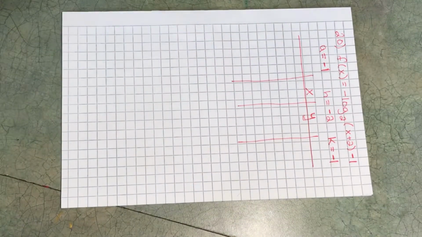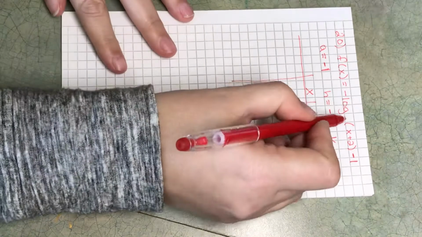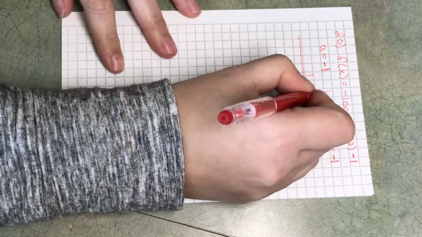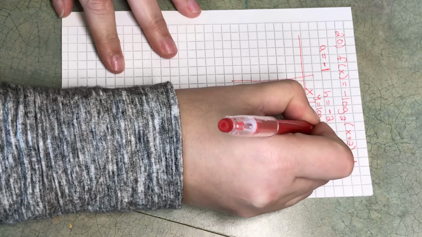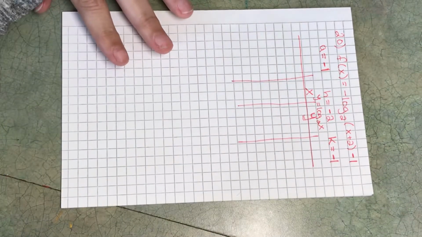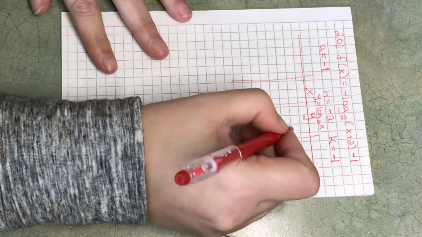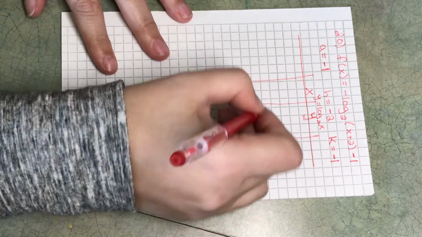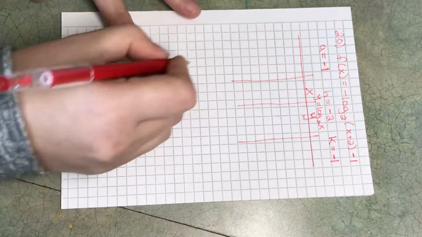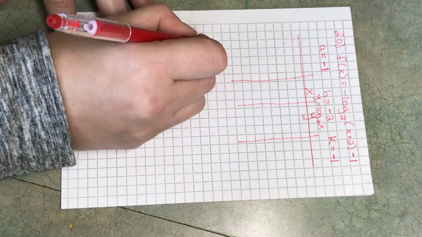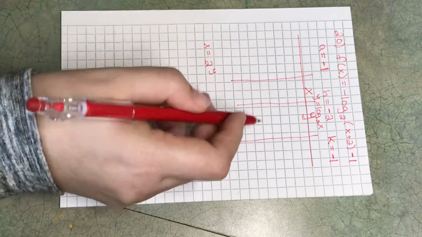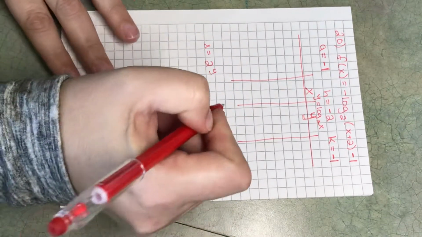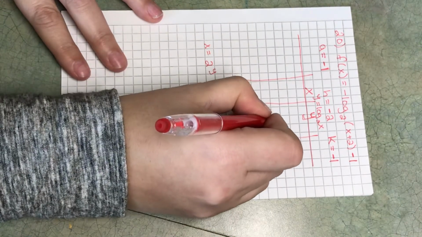Okay, so my parent function is y equals log base 2 of x. Remember that we can work it backwards. We can think of it as x equals 2 to the y power and work the table backwards, and that sometimes is easier.